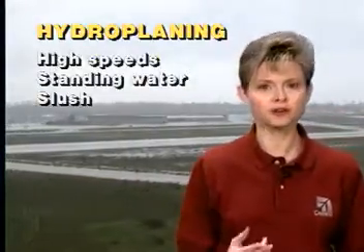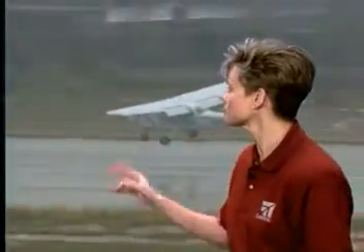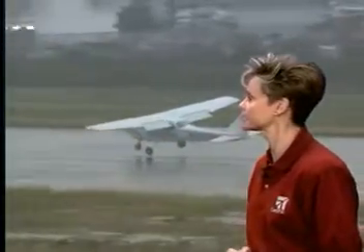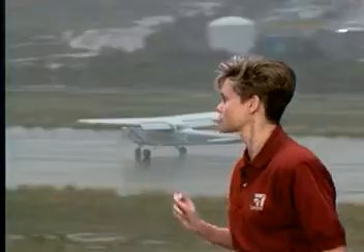So if you see water on the runway, touch down at a slow speed. And if the runway is long enough, let your airplane slow down significantly before you use your brakes. If you don't have the luxury of a long runway, lower your nose to the runway as soon as possible after touchdown to get more weight on the main wheels and to gain the help of the nose wheel for directional control.